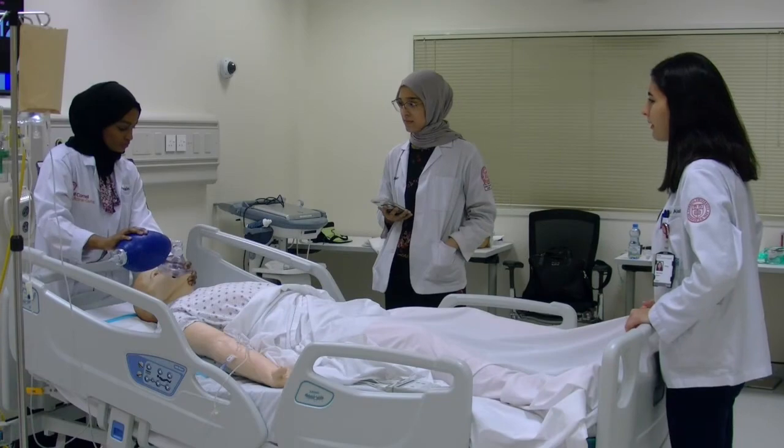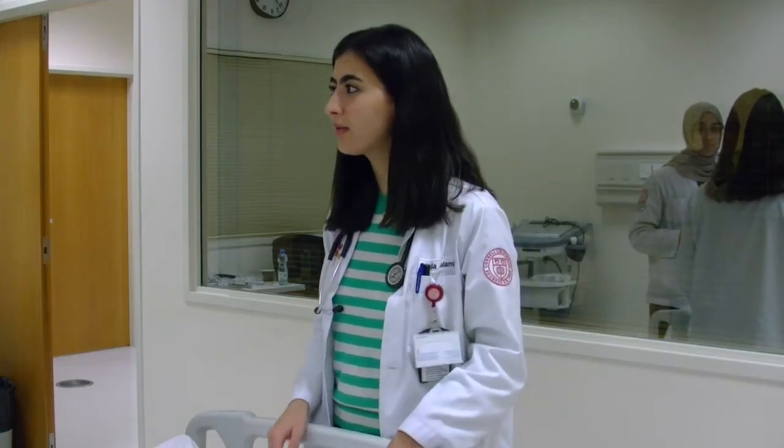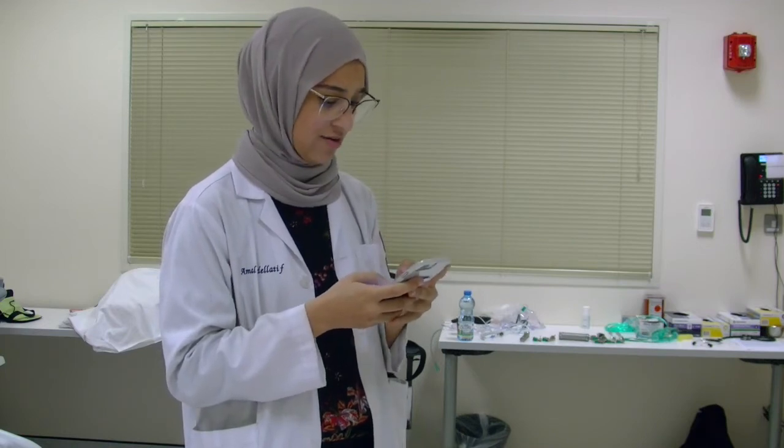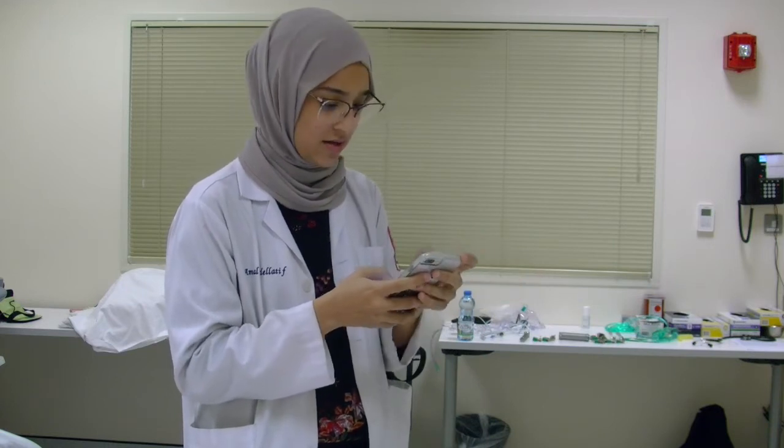I think we need to intubate. Does anybody know what to do? I think we need to give the patient a sedative, but which one and how much? I don't know which one. Can you look it up? Sure, let me just Google this. So, how to intubate a patient, or what sedative we need to intubate a patient, I think.